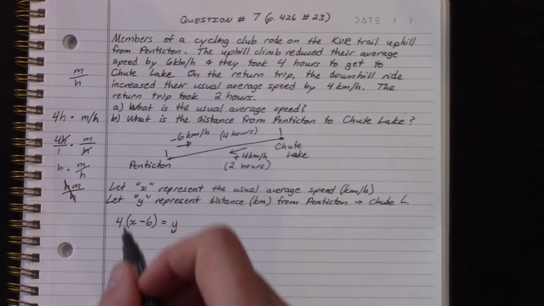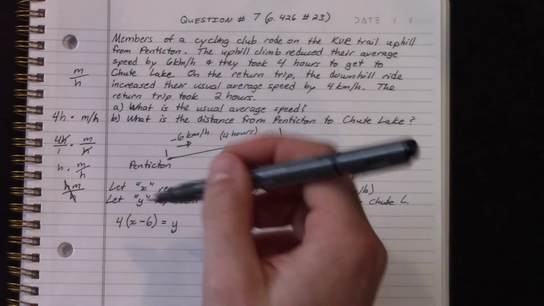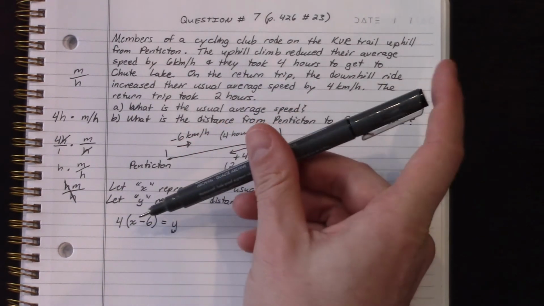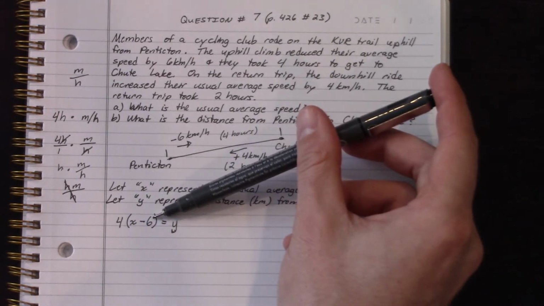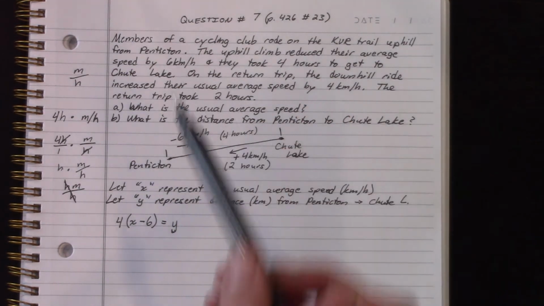So this is one of our equations. One of our equations is that if we travel for 4 hours at this speed of miles per hour, normal, minus 6 because it's uphill, that'll give us the distance to Chute Lake.